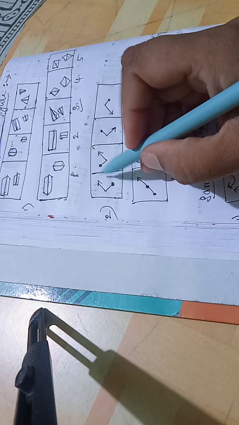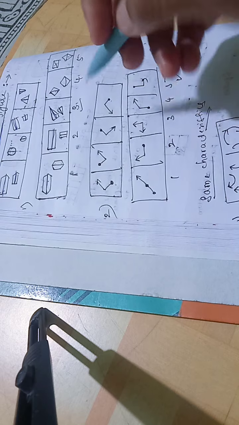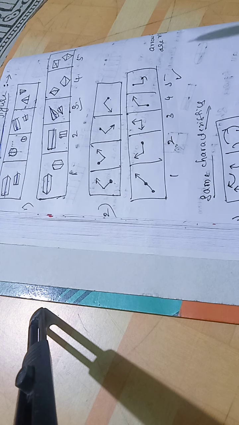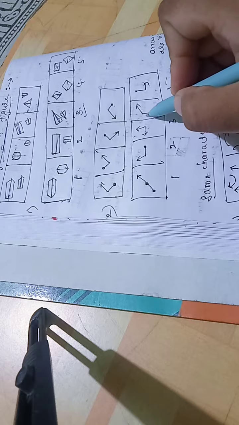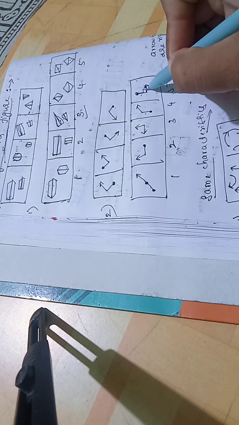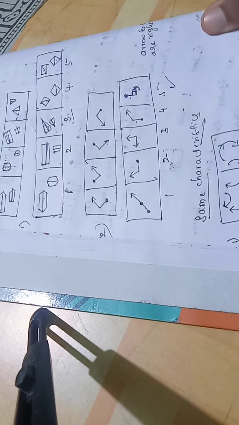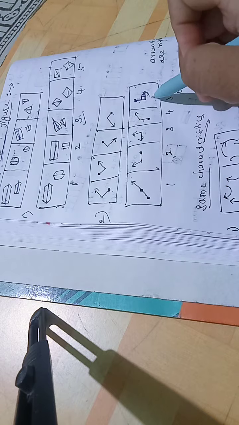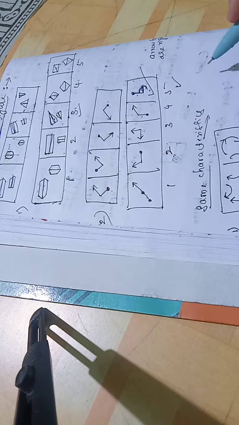Now here you see he gave one arrow and dot. If we find, these are at some other angles other than 90 degrees. These all are at other angles other than 90 degrees. But this particular arrow and dot is at 90 degrees to each other. So after these angles we will get a 90 degrees angle. So this will be the correct one.